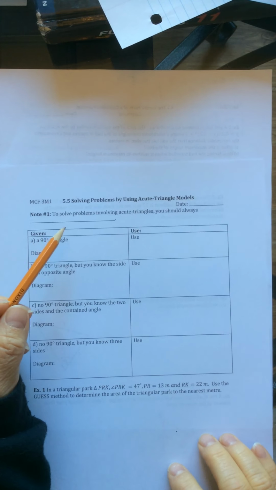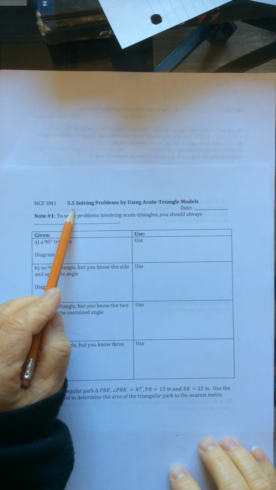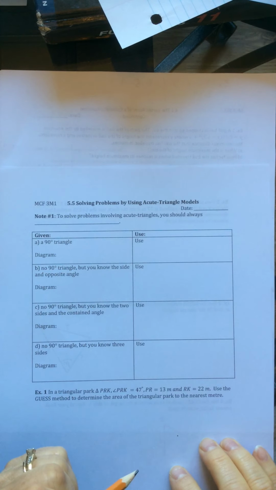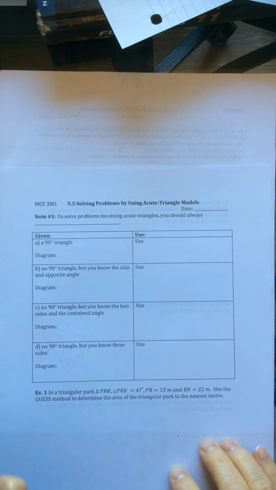Hello. We're going to finish the unit up by doing 5.5, solving problems by using acute triangle models.